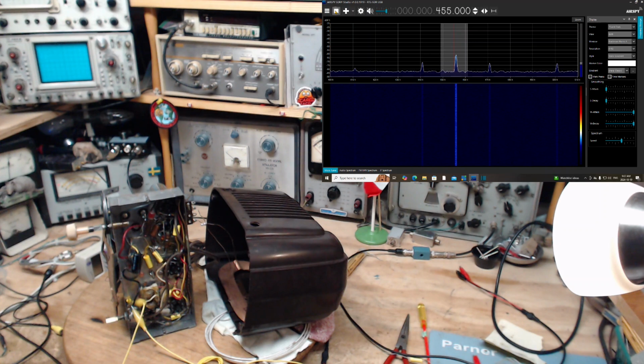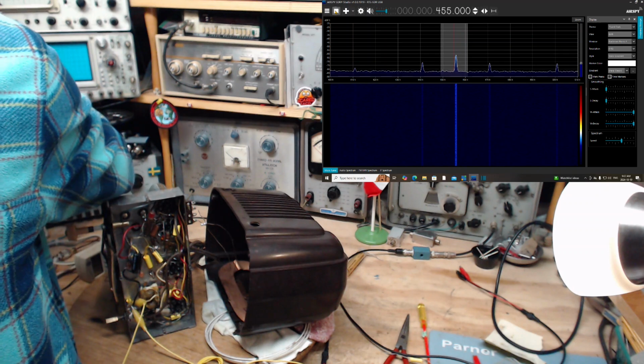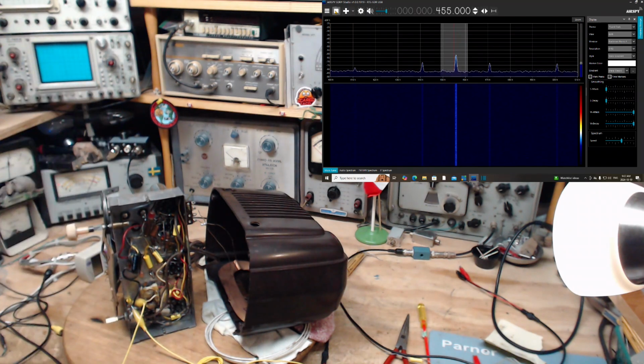I'm pretty sure the SDR has nothing to do with this frequency, 455. Let me take the wire right off. Yeah. Nothing happened at all. I'm defeated already.